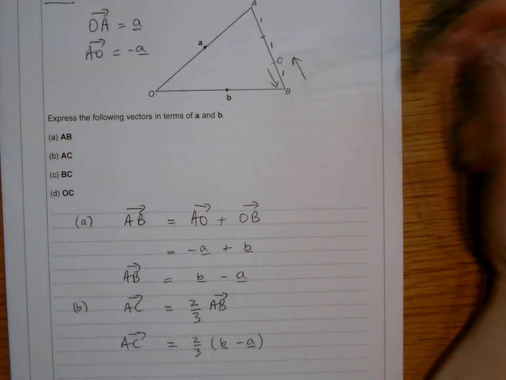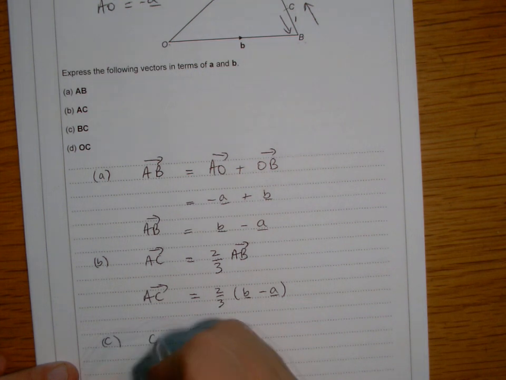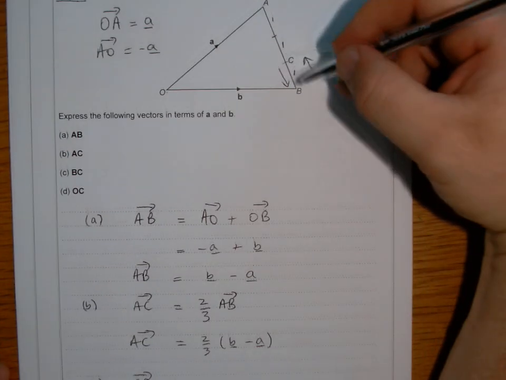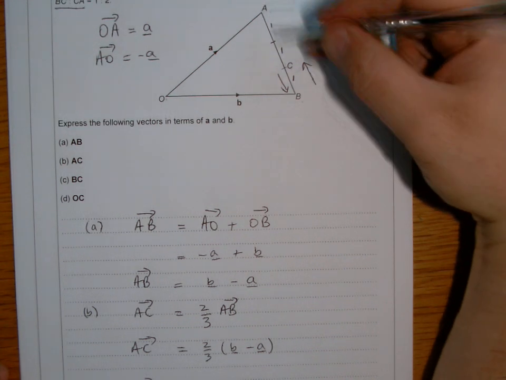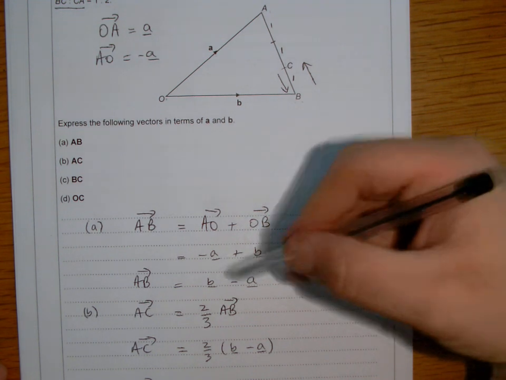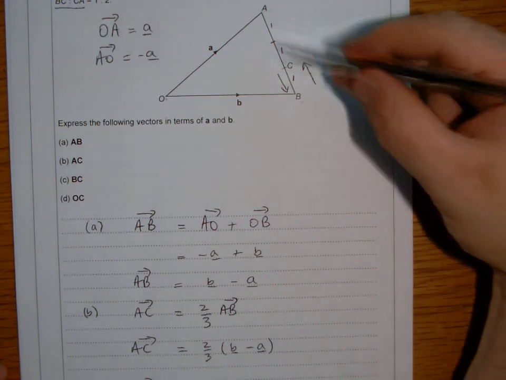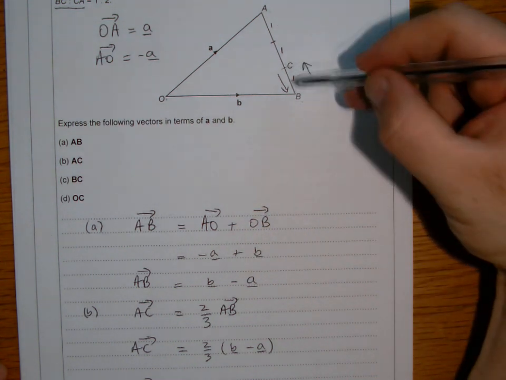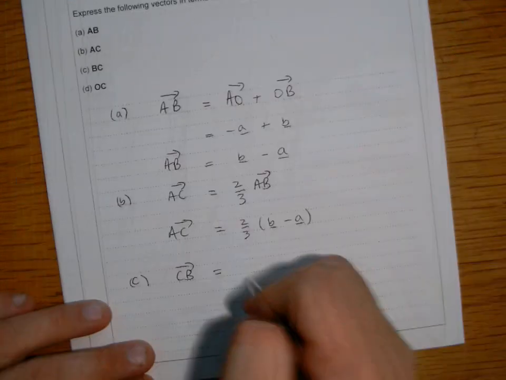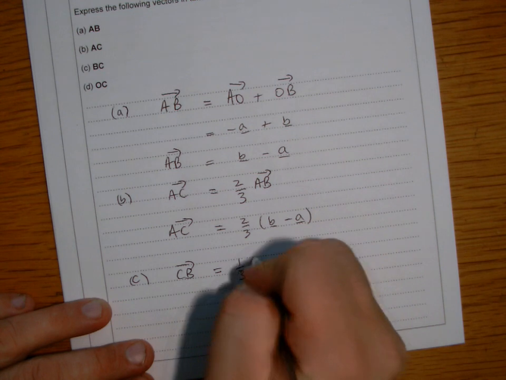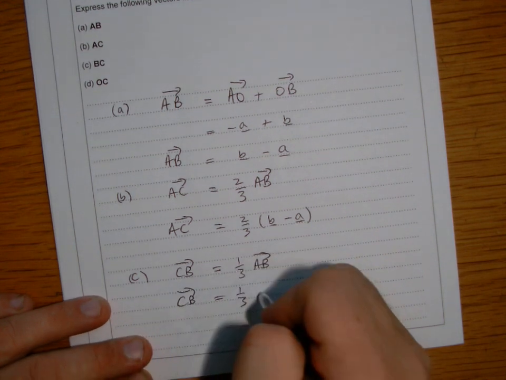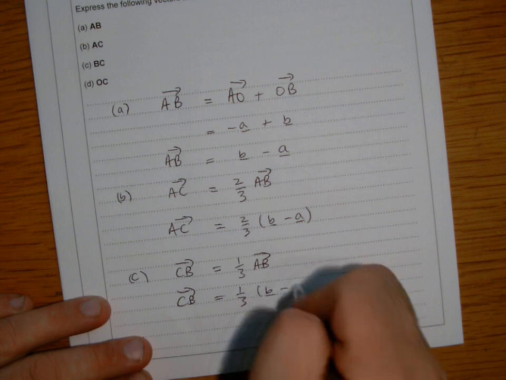And it's easy to see what CB is, because CB, if we think about it, is on the same pathway as A to B, yeah? So it's in that direction, it's going to have that characteristic, but it's not going to be the whole of A to B, it's only going to be one part out of 3, okay? So it'll be a third, so we can say that's a third of AB. So CB will be 1/3 of AB, which is B minus A.